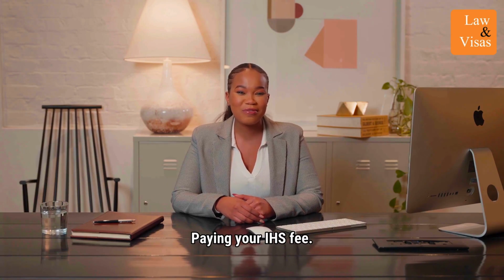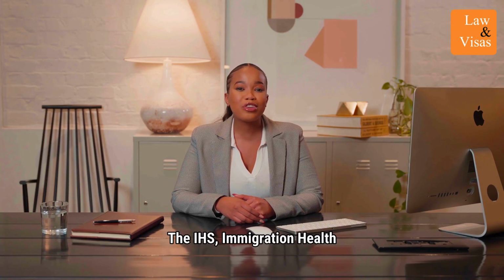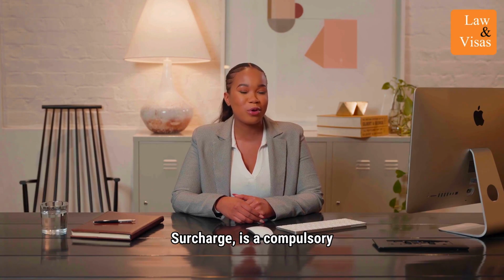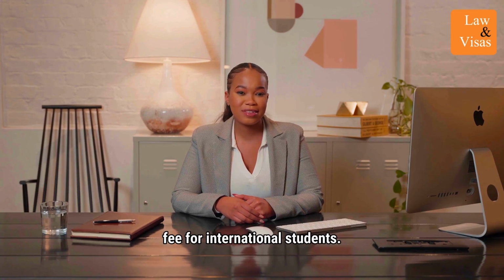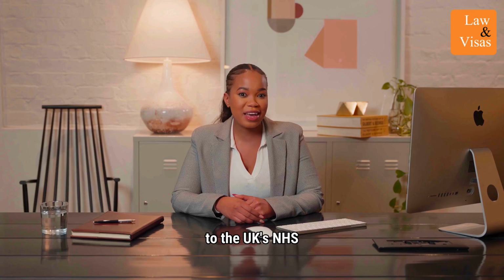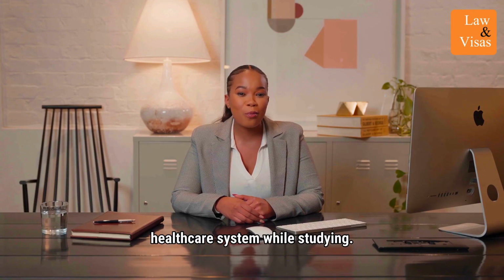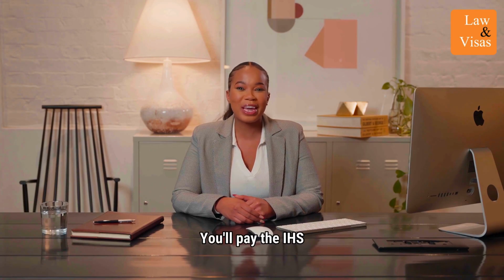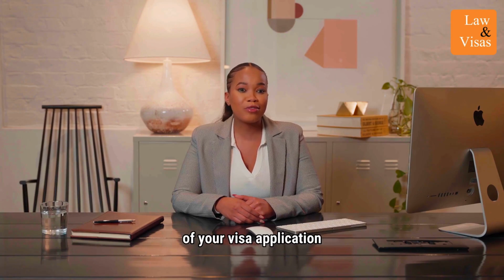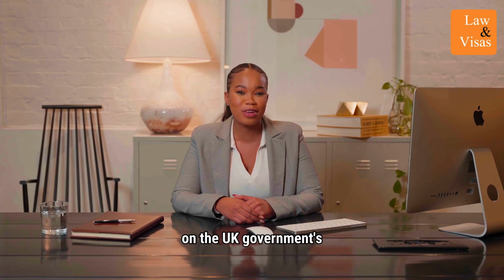Paying your IHS fee. The IHS, Immigration Health Surcharge, is a compulsory fee for international students. It gives you access to the UK's NHS healthcare system while studying. You'll pay the IHS fee online as part of your visa application on the UK government's official visa portal. The amount depends on the length of your course.